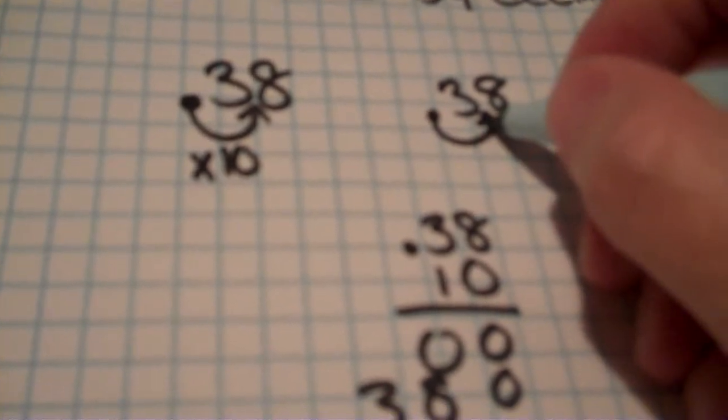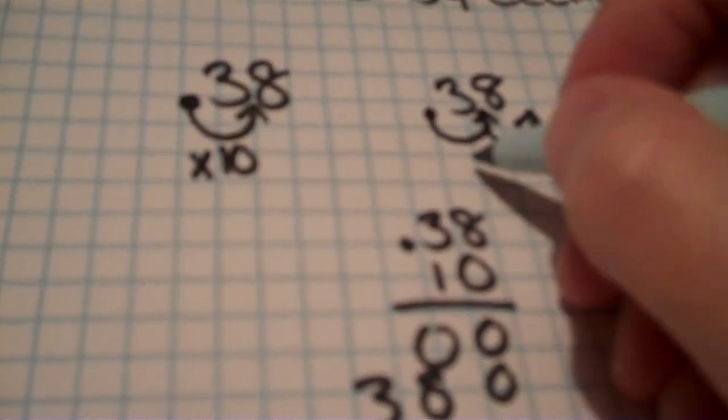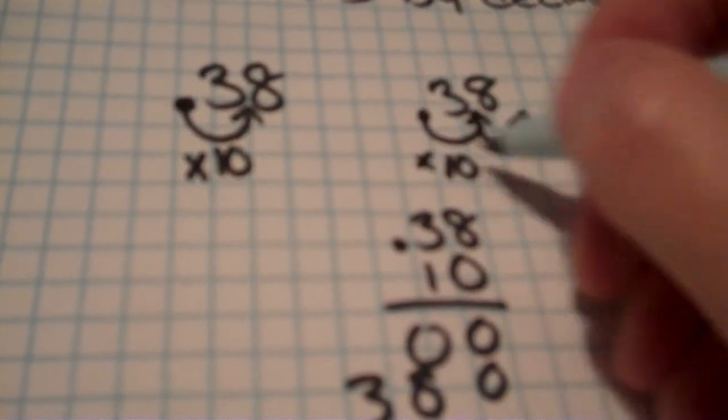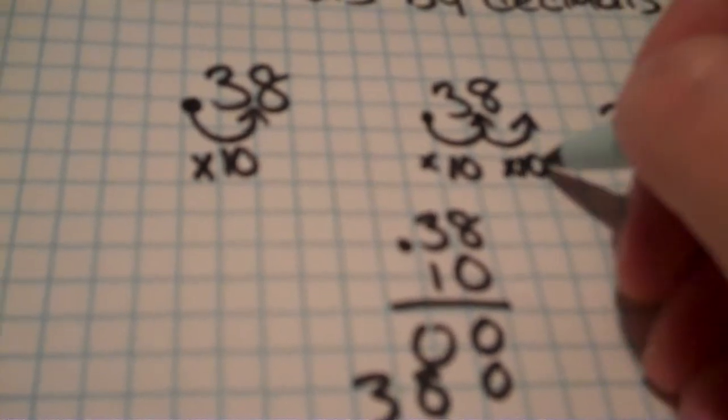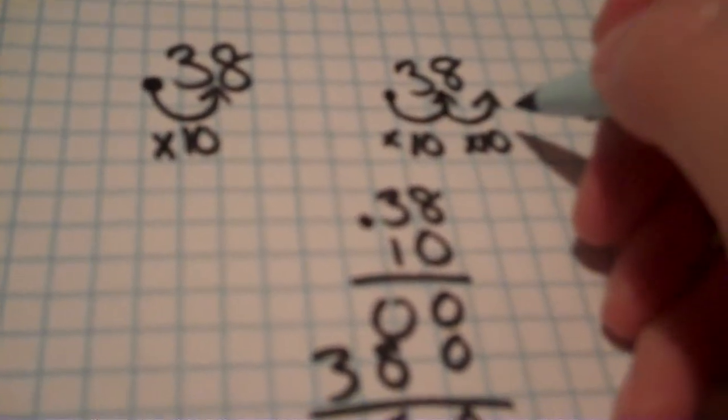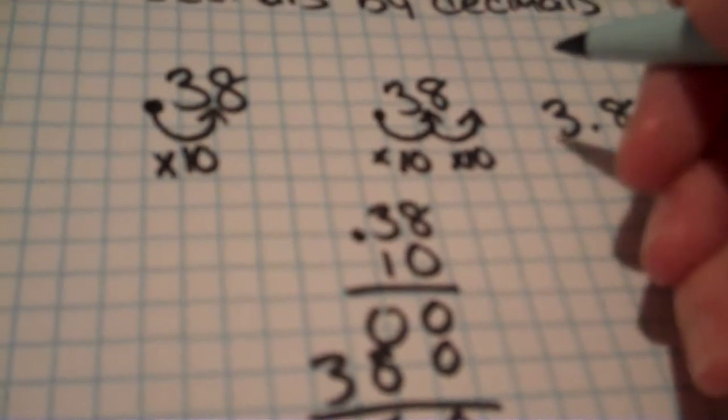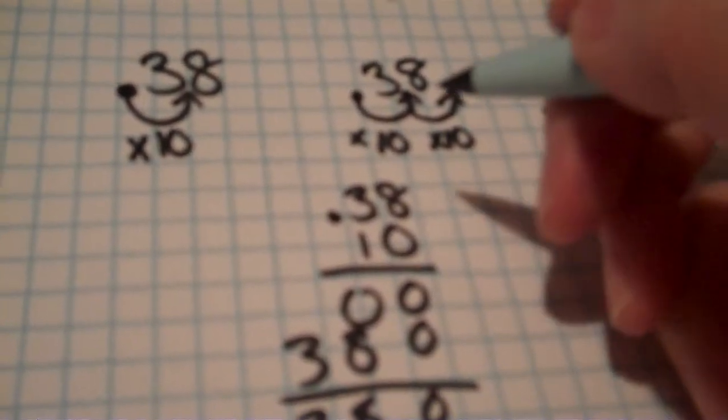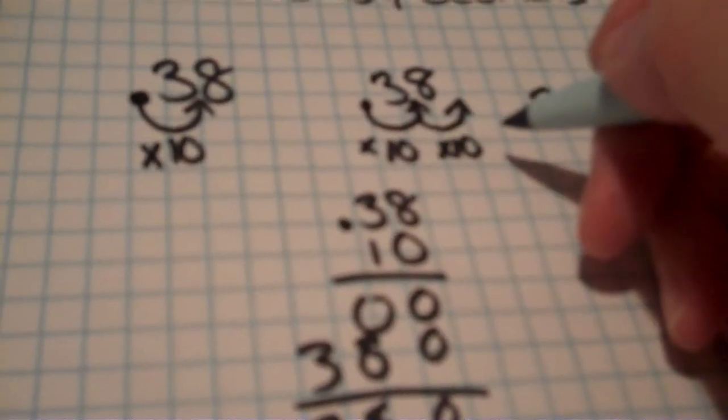Each time I move my decimal point to the right one place, I'm multiplying by 10. If I move my decimal point 2 places, I would be multiplying by 10, and 10 times 10 is 100. So 2 places, I'm multiplying by 100. 3 places I would be multiplying by 1,000. So it's going by powers of 10.